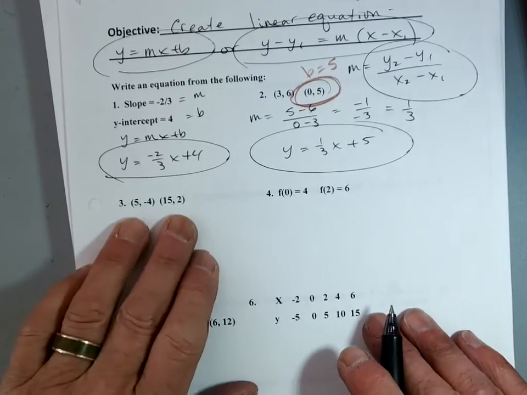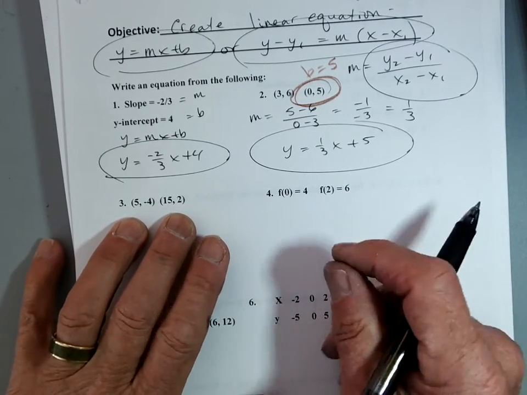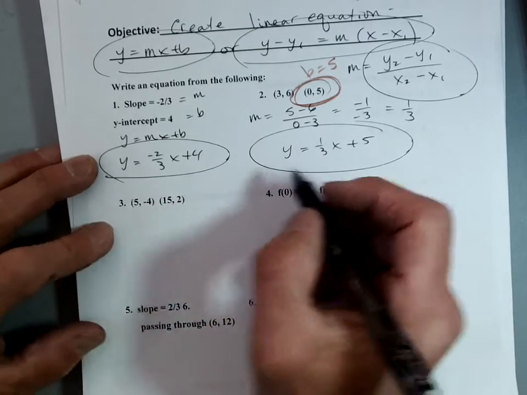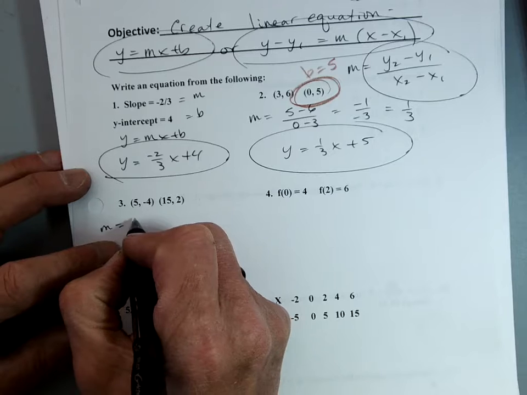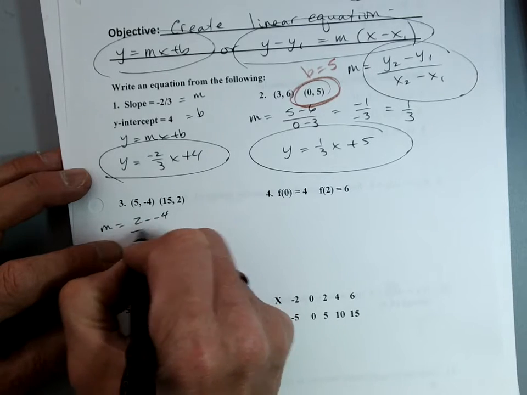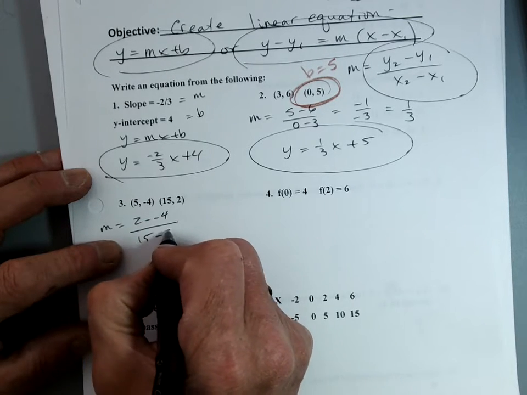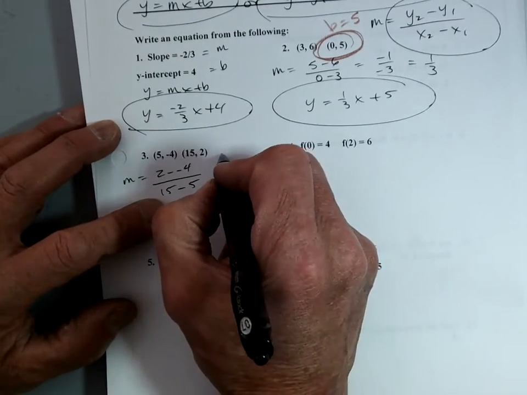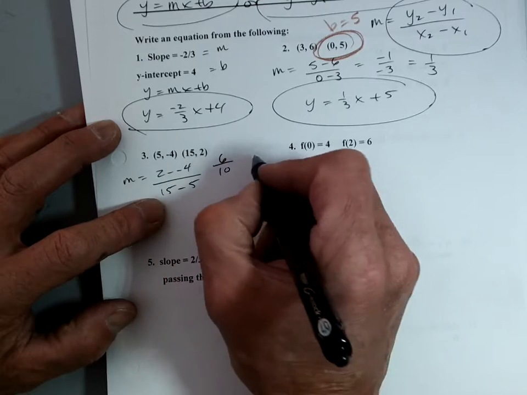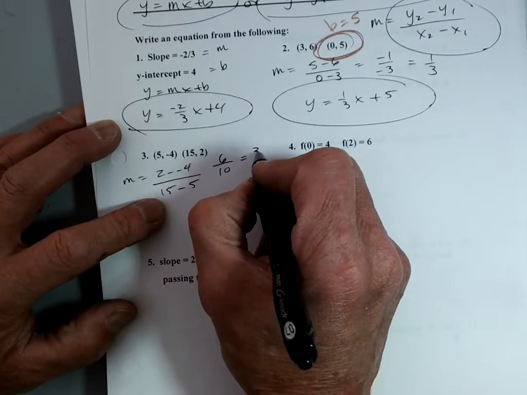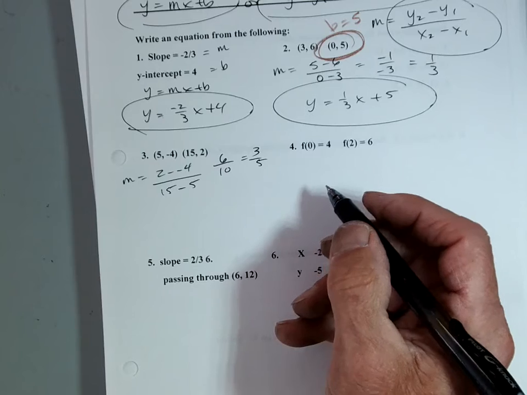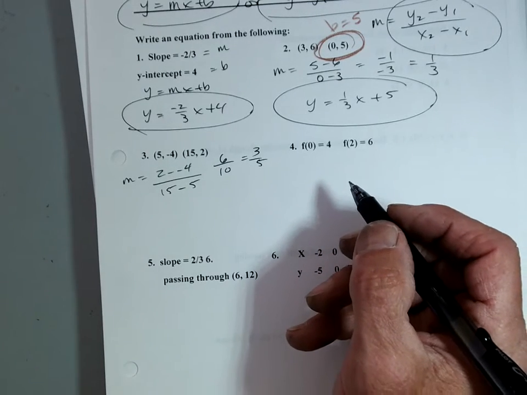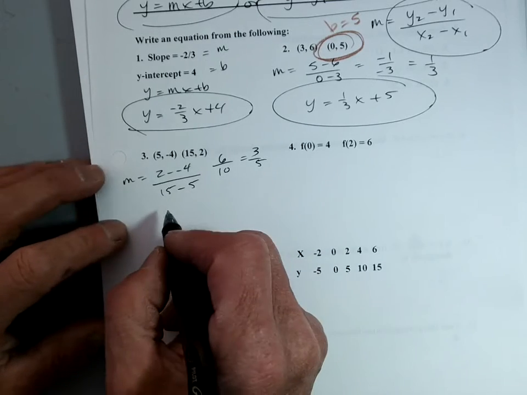Okay, number 3. This is going to take a little bit more work, and this is the same one I had in your Kahoot. So first of all, m is going to be 2 minus a negative 4 over 15 minus 5, which is 6 over 10 or 3 over 5. Now that's my slope. I could graph it, or I could use my equation.